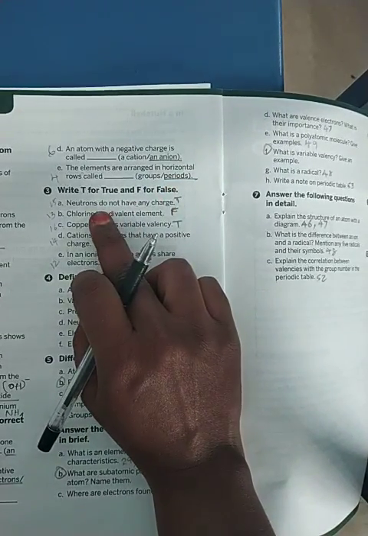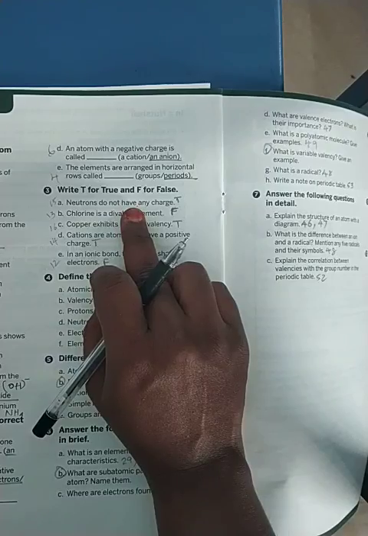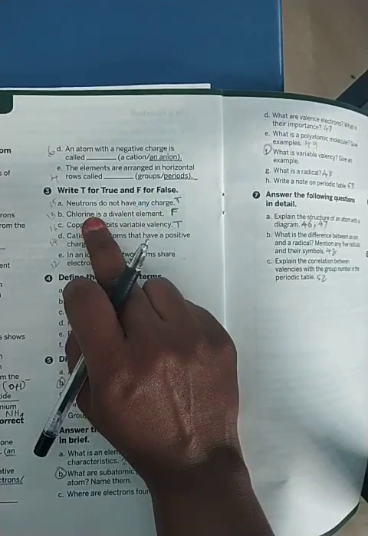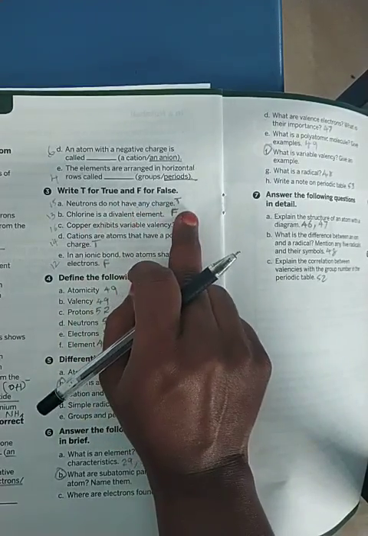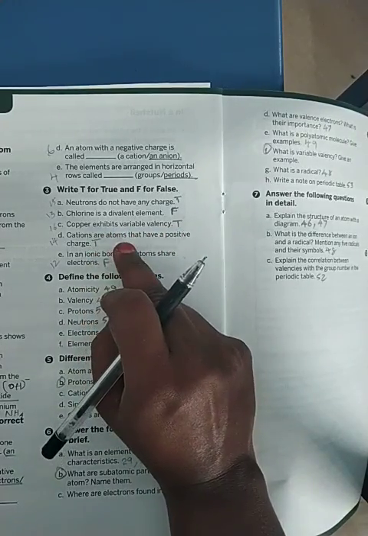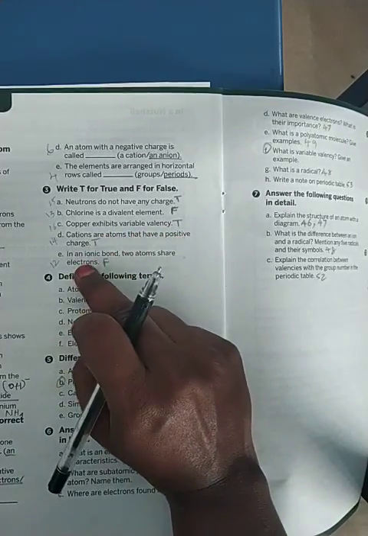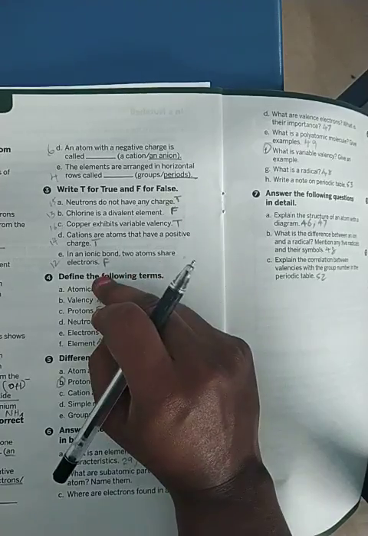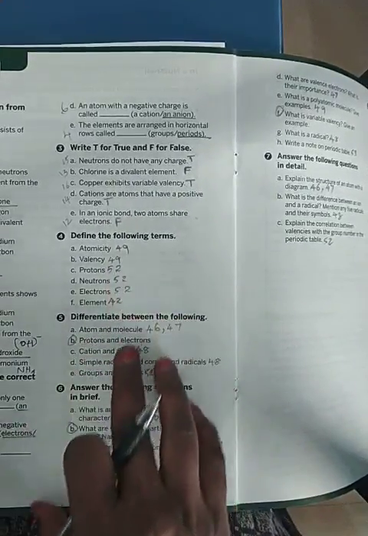Coming to the true or false. Neutrons do not have any charge. True. Chlorine is a divalent element. No. False. Copper exhibits variable valency. True. Cations are with positive charge. True. In an ionic bond, two atoms share electrons. False. Okay. Then this define, this differentiate, all I have given.